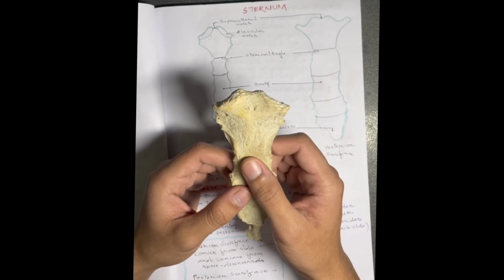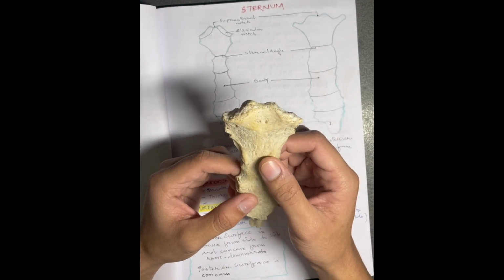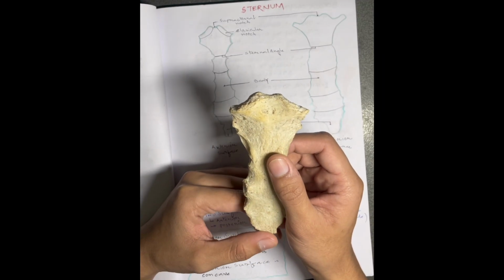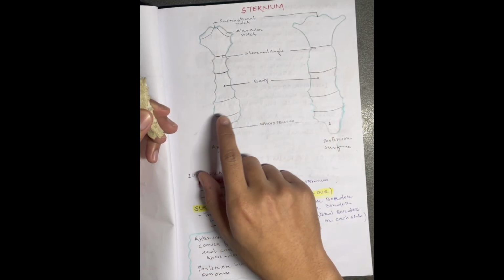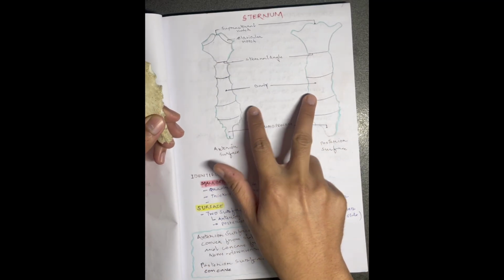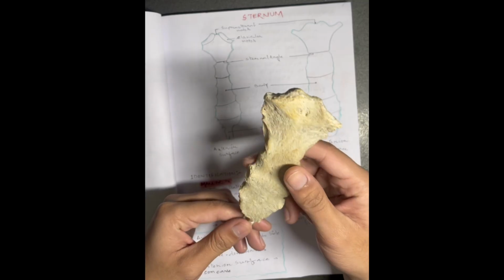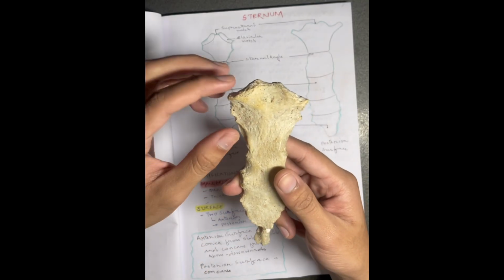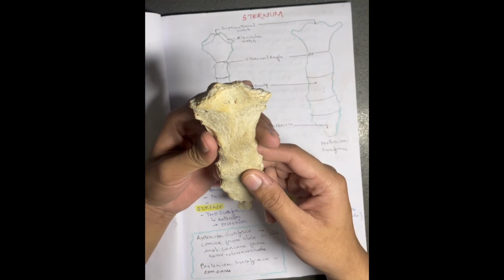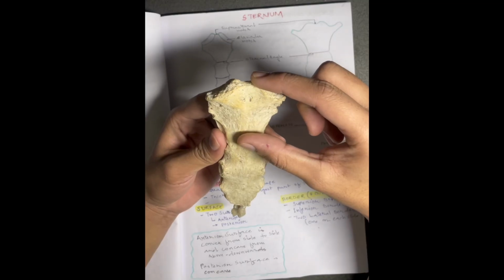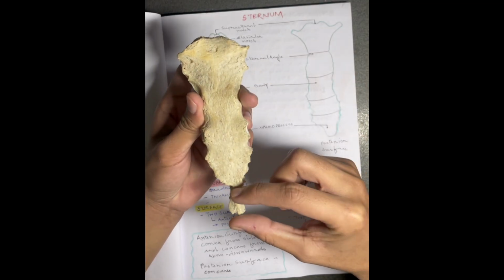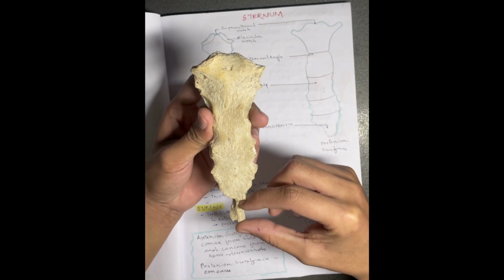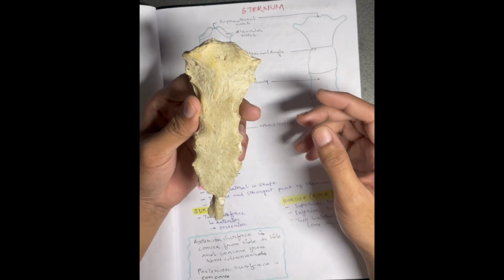Hi guys. Today we are going to study the bone of the sternum. Here I have already drawn the sternum, and now we are going to the parts of the sternum. There are three parts of the sternum: the manubrium, the body, and the xiphoid part. Now we come to the manubrium part.